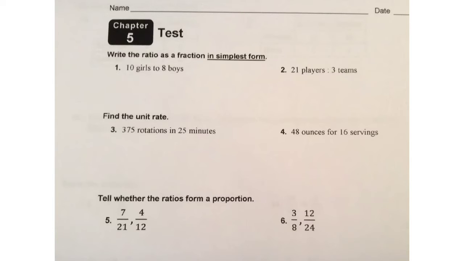So for 1 and 2, it says write the ratio as a fraction in simplest form. Make sure you're writing it as a fraction, or you're going to get it wrong. For 3 and 4, find the unit rate. So the first one will be rotations per minute, and the second one will be ounces per serving. So write them as fractions, simplify the fraction, and get a 1 on the bottom because that's what a unit rate is. And for 5 and 6, tell whether the ratios form a proportion. Cross products work quickly and easily for each of those for a yes or no answer.